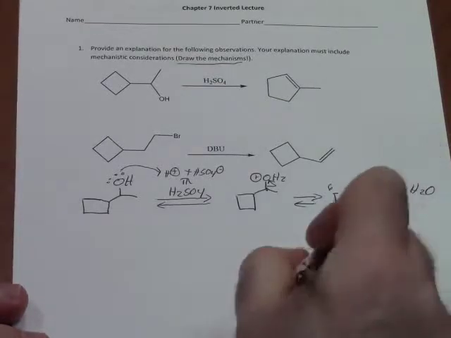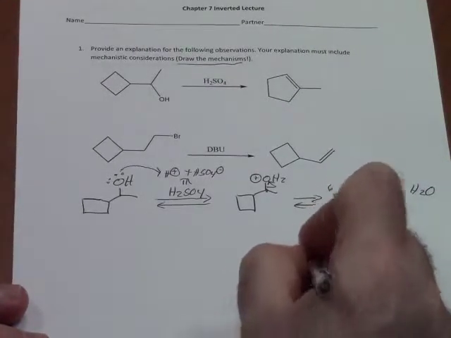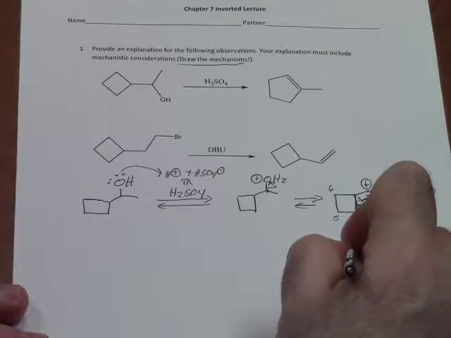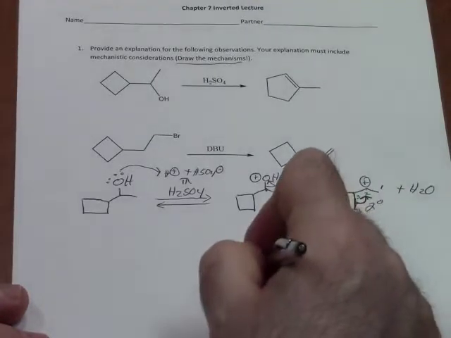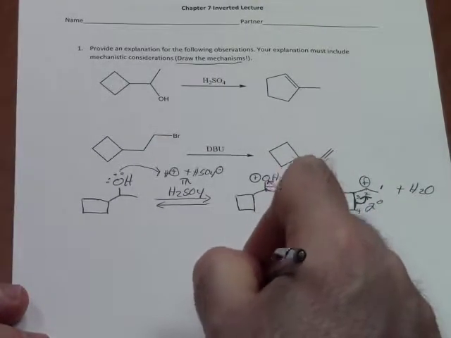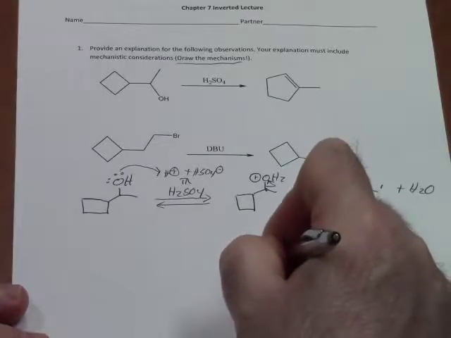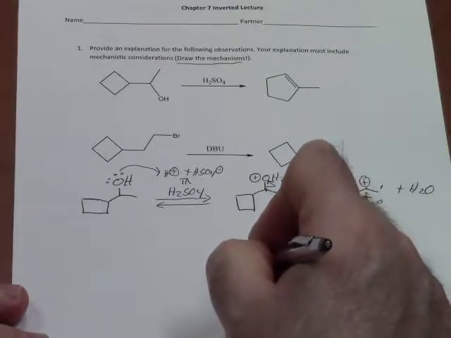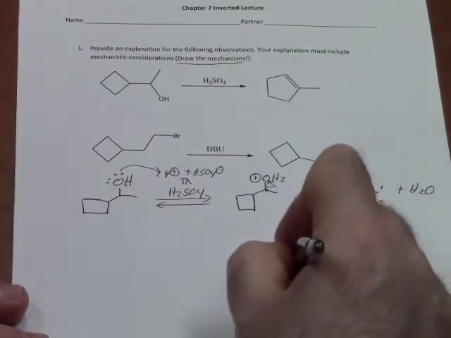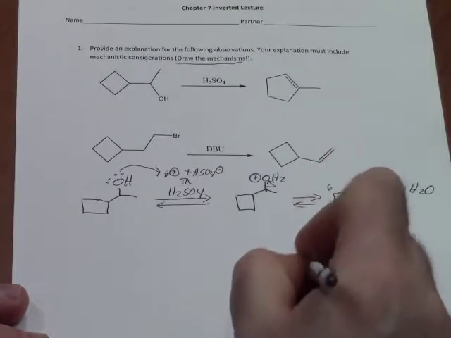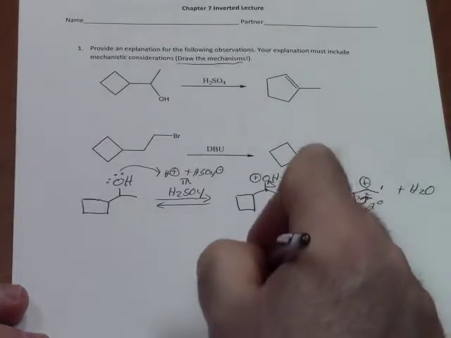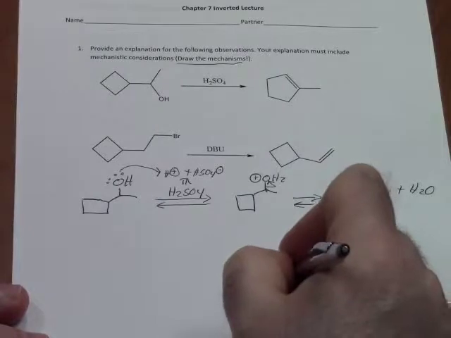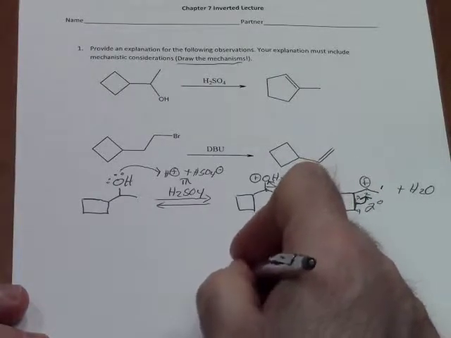Now we can have a hydride shift to give the tertiary carbocation that is much more stable. So I'm just going to draw on that hydrogen so you all can see it. So again, 1, 2, 3, 4, 5, and 6.